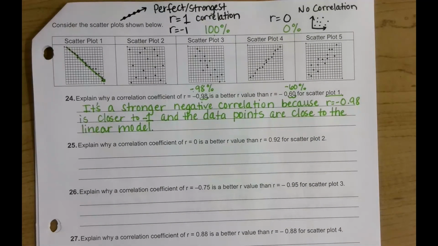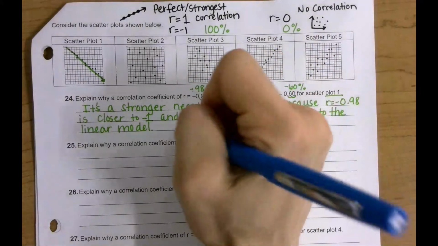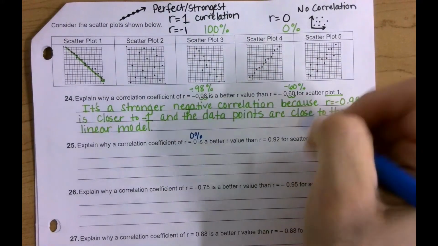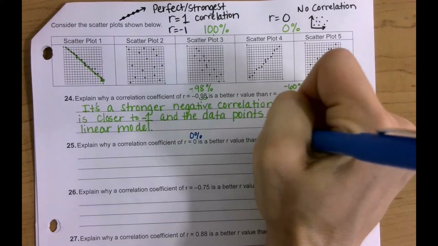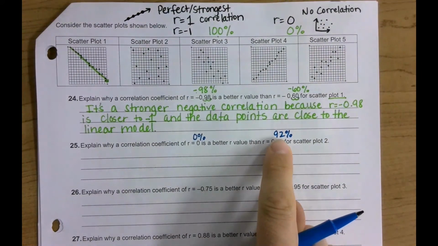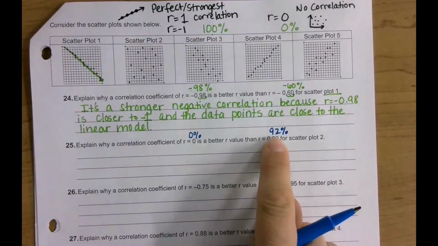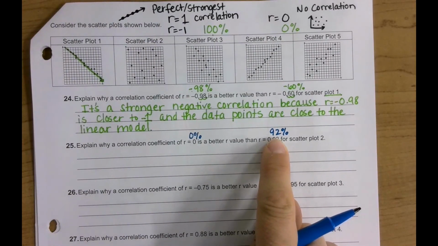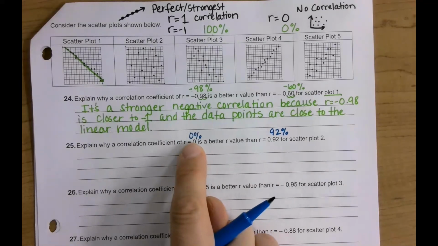25. Explain why a correlation coefficient of r equals 0 is a better r value than r equals 0.92 for scatter plot 2. So again, thinking of percent, 0 would be 0%, 0.92 would be 92%. Well, 92%, that's close to 100%. That's a pretty good grade. It's a high B. 0%, that's absolutely the lowest.